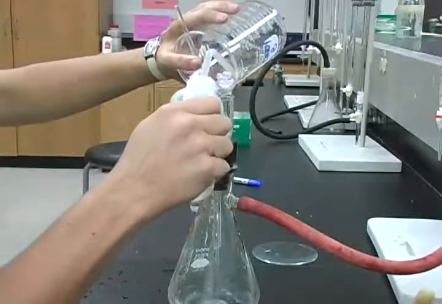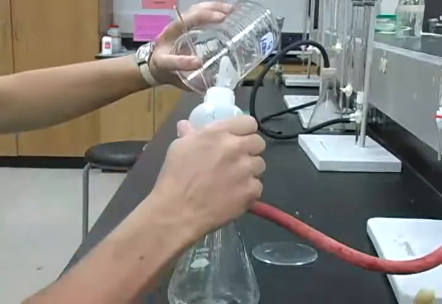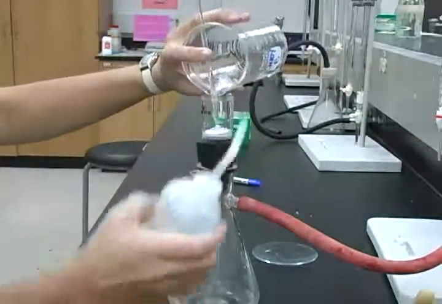You want to be careful not to lose any solids out of the crucible. If that is noticed, take those observations down in your notebook.